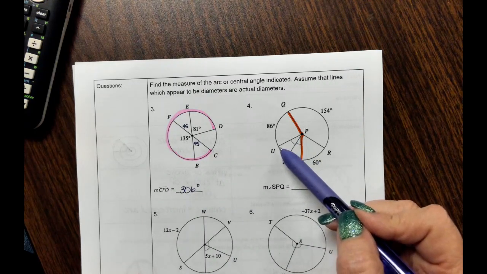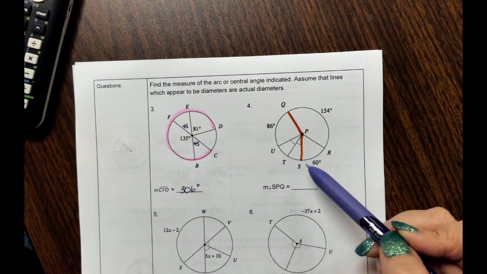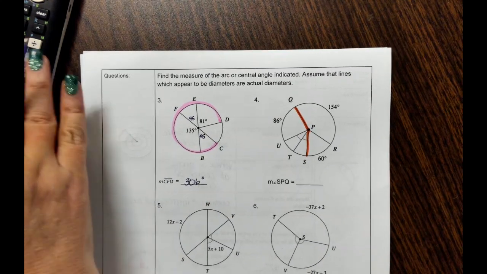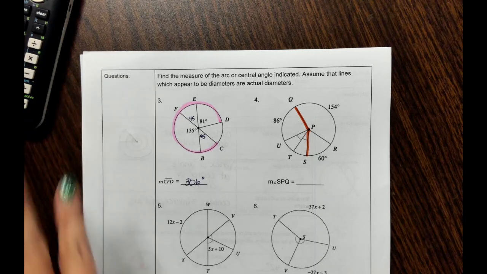Okay? So on this one, pay attention to what you know, see what you're looking for, WV. I want WV, so I'm going to have to use the information that I have to find that.